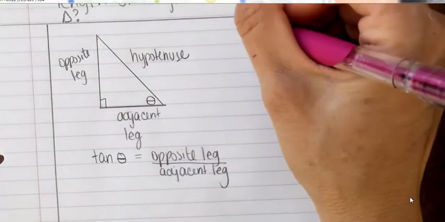Now tangent is actually a function. Functions have inputs and outputs. Okay, and the input is always an angle. I'm going to write that down. We're not going to do too much this year with learning about the tangent function, or the sine or the cosine functions for that matter. But we will add on to this next year, and then we'll add on even more the following year when you get to pre-calculus and trigonometry.